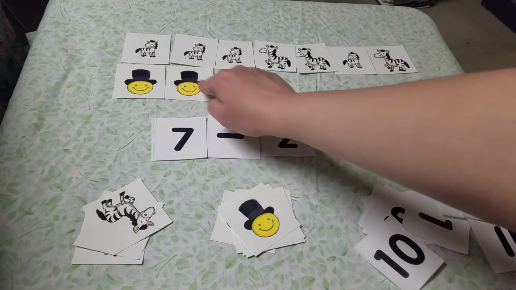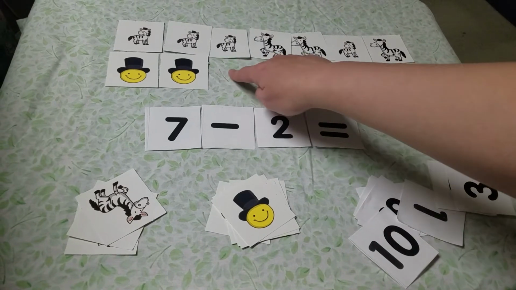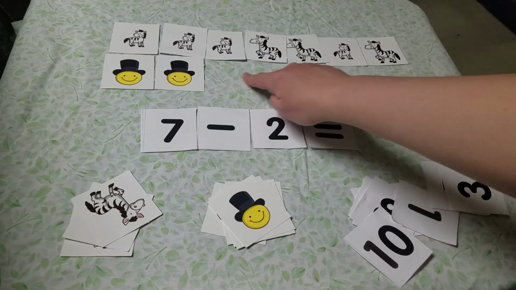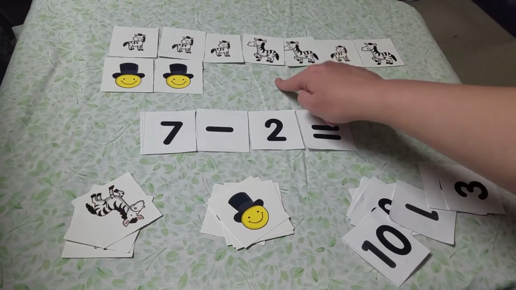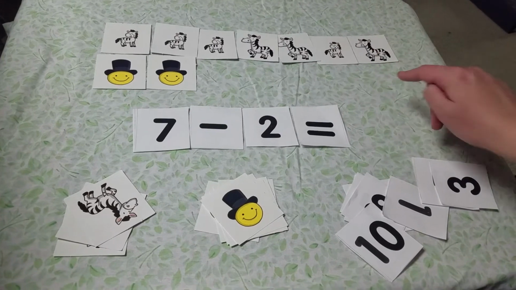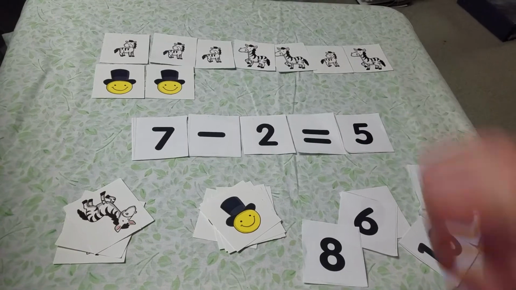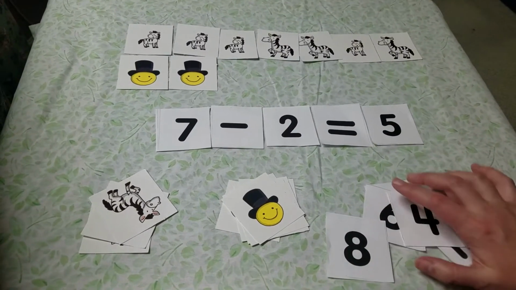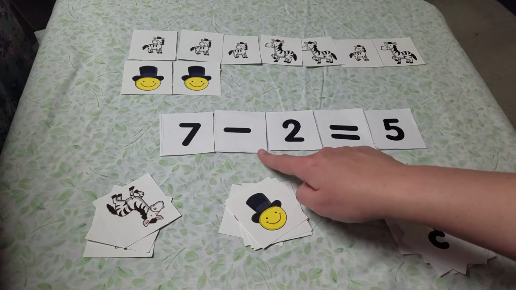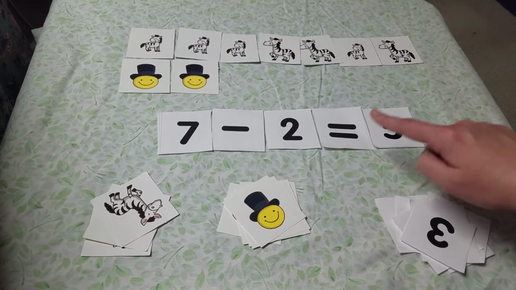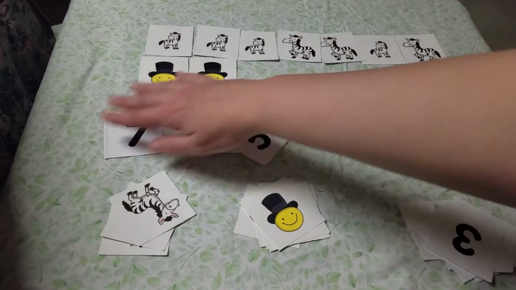7 minus 2 equals, find that equal sign, and this last number is going to tell us how many more zebras there are. 1, 2, 3, 4, 5. There are 5 zebras that do not have a pair. So there's 5 more zebras than smiley faces. So our number sentence would be 7 minus 2 equals 5. Right? All right, let's try another one.